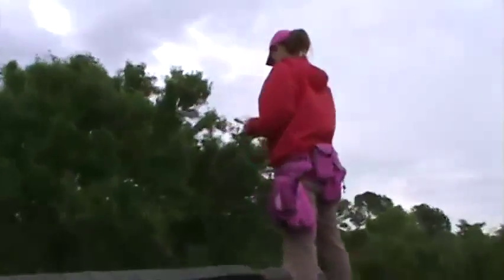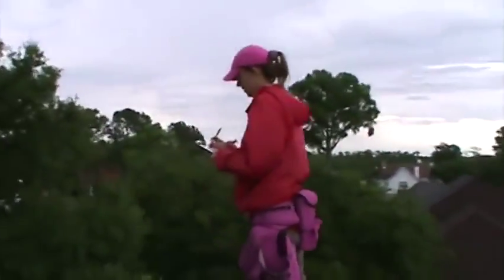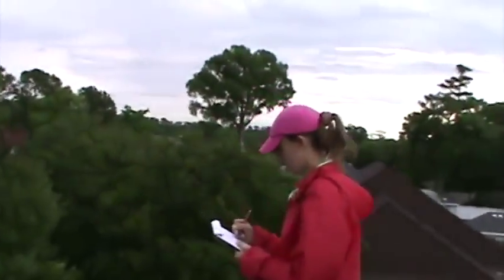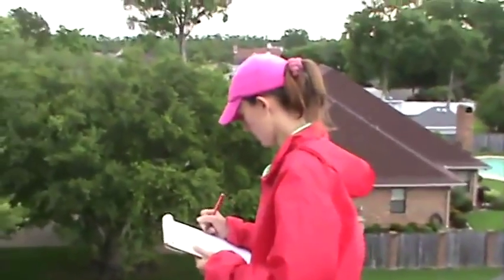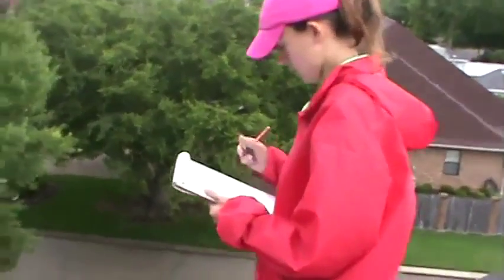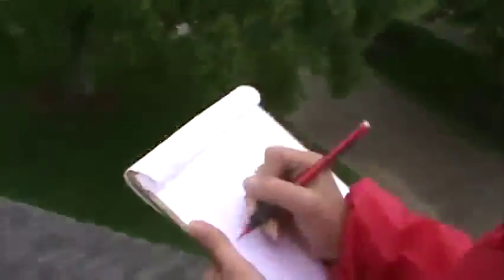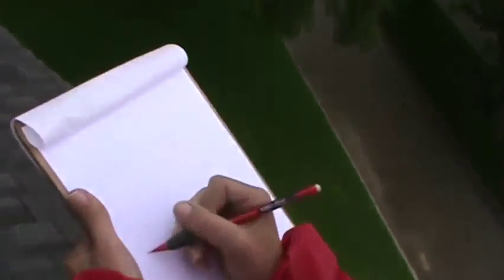There's some damage to a chimney or furnace cap. Now Heather's drawing up the diagram of the roof before she measures. They're not usually that pretty, so.